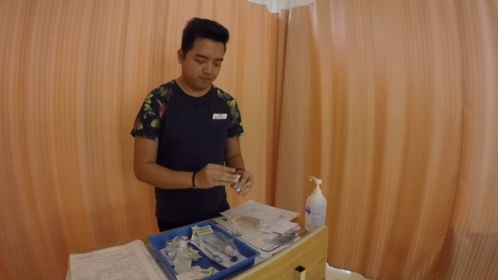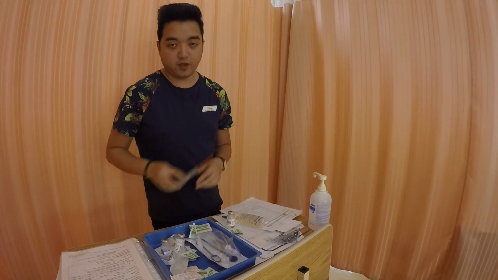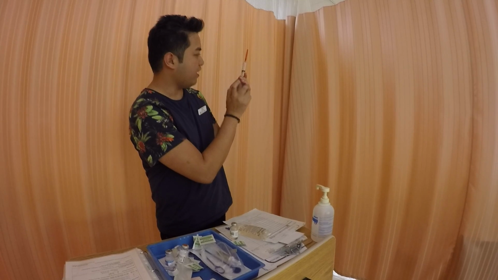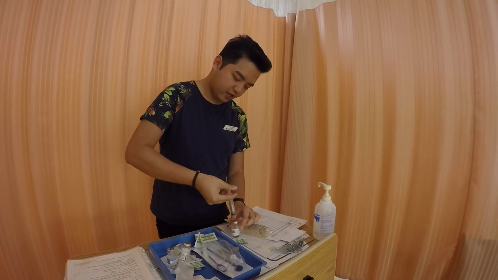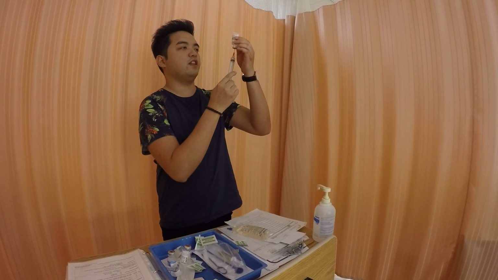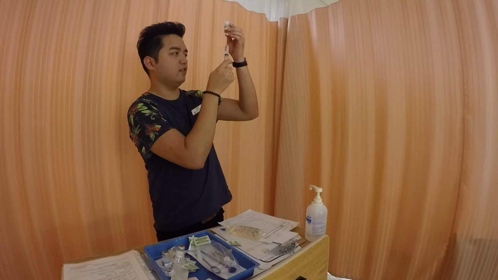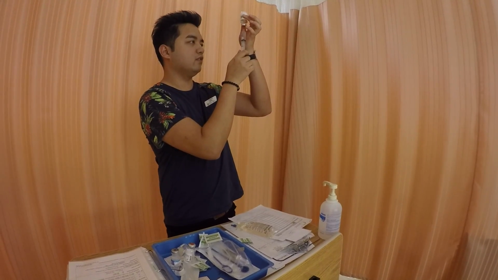So let's swab for 30 seconds. Let it dry for 15. We withdraw 5.8 in the syringe of air. Okay, there you go. Inject. And then get 5.8. Okay, make sure there's no bubbles. Okay.